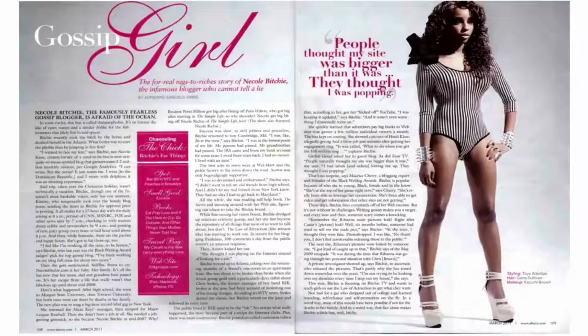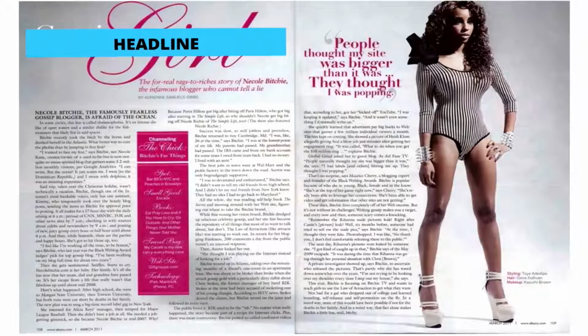Now, these terms are not quite universal, but they're used throughout the editorial and publishing scene. So we're going to look at a fashion magazine next, just to see if we can identify these elements again. So for this magazine, straight away, we've got Gossip Girl as a headline. Next, we've got the stand first or the sells.